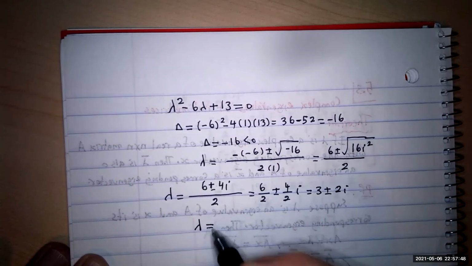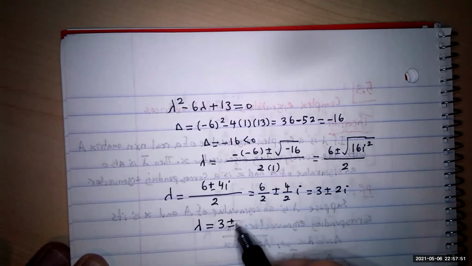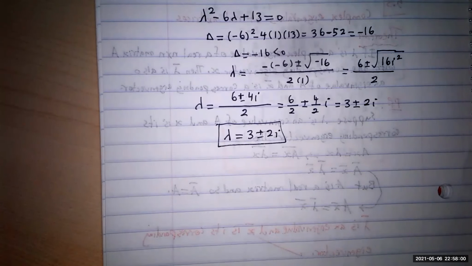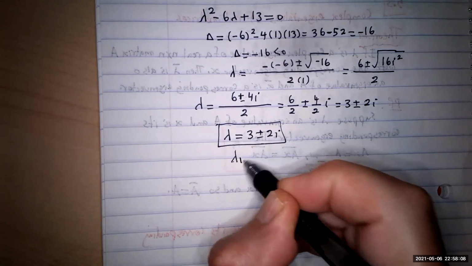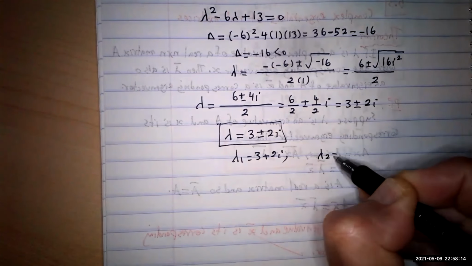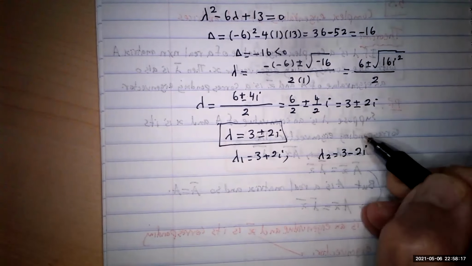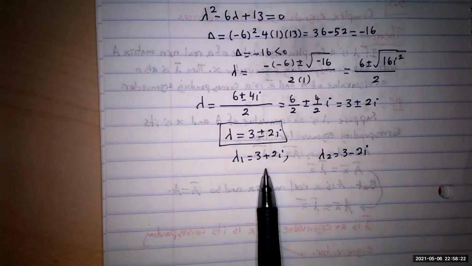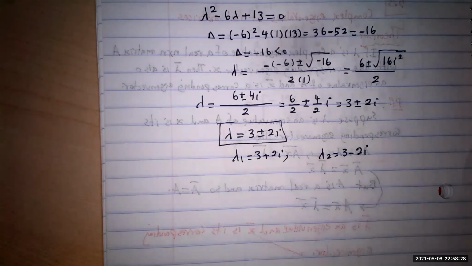So as you can see, you have two complex numbers, 3 plus or minus 2i, and they are conjugates of each other. You see, one of them is 3 plus 2i, the other one is 3 minus 2i, which is the conjugate of the other. So if you like, your lambda 1 is 3 plus 2i, and your lambda 2 is 3 minus 2i. As we talked about in the theorem, when 3 plus 2i is an eigenvalue, its conjugate, which is 3 minus 2i, is also an eigenvalue.